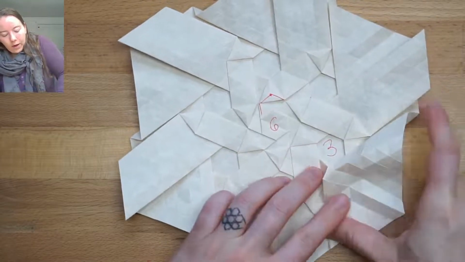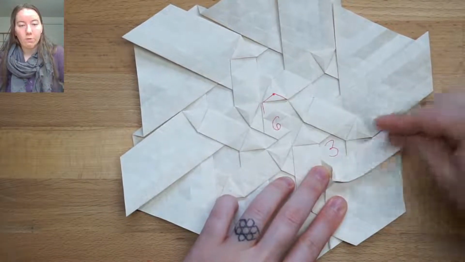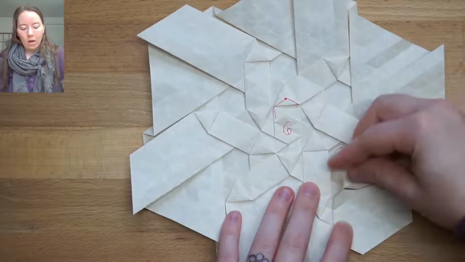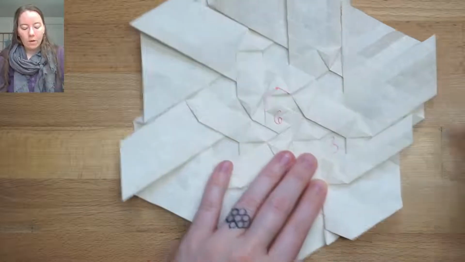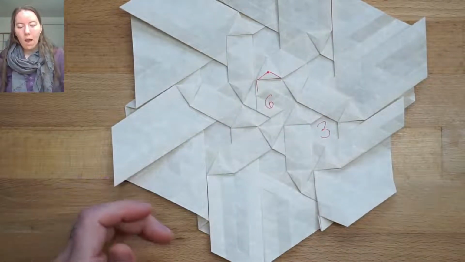The other cue that I have is that I need to maintain tube pleat spacing throughout. So I've got a tube here, I've got a tube here. This is just a property of this pattern. Okay, I've got my new triangle.